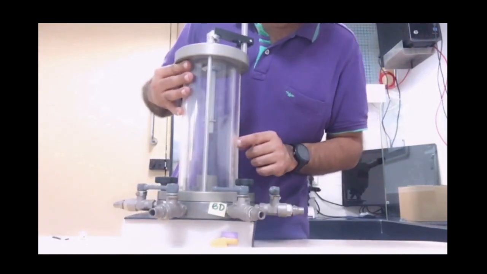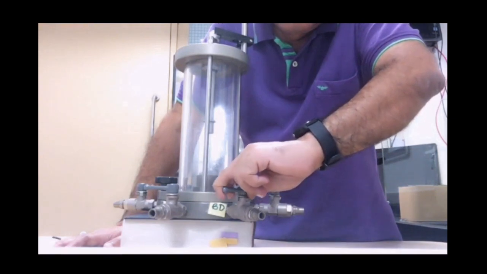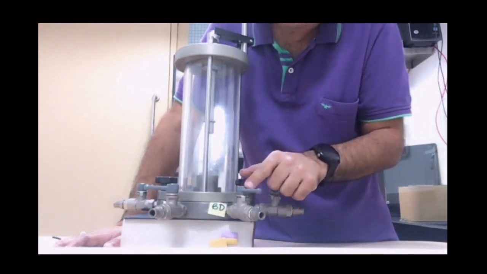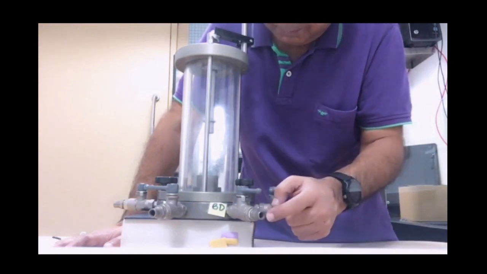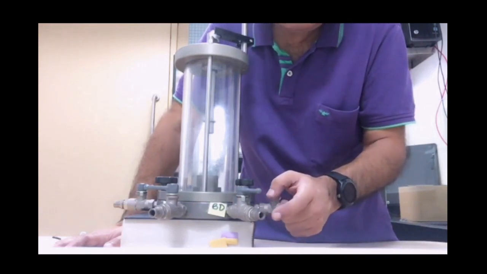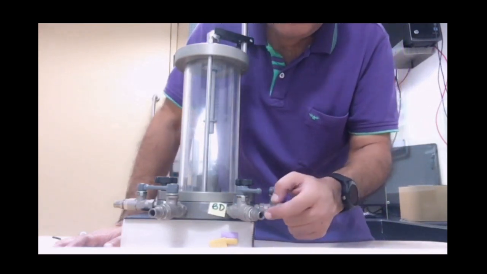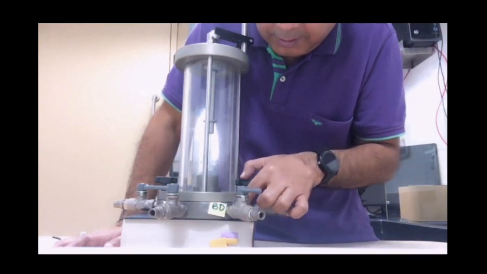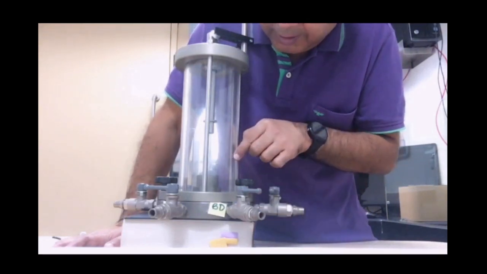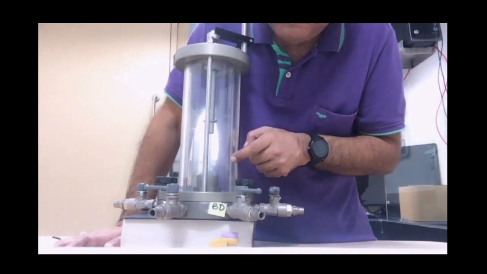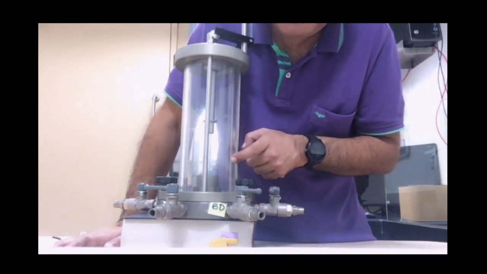So what I do is I open this valve and apply a larger amount of pressure from within the sample, to within the sample. So I apply pressure from here. It goes inside, and it is right under the pedestal. So it is one of the holes which is there on the pedestal.